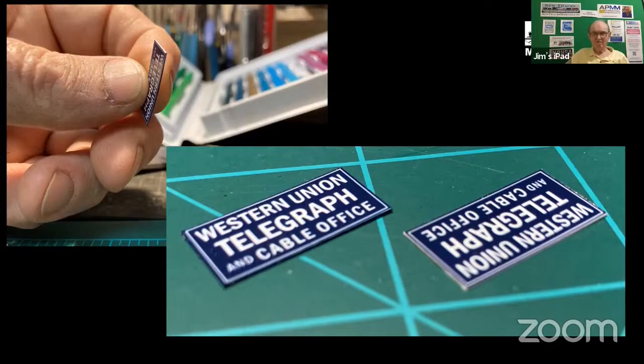And so if you look at these 2 Western Union signs down there, the one on the right is what it looks like after it's cut out. The one on the left is what it looks like after you run around it with just a simple ink pen. And what you see is it just totally hides the line at the edge.